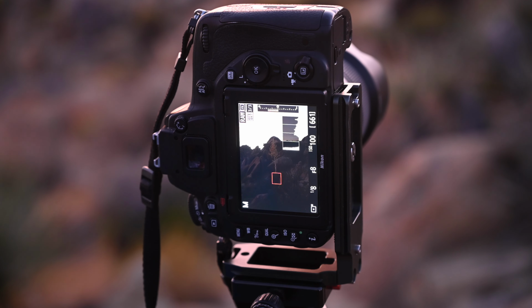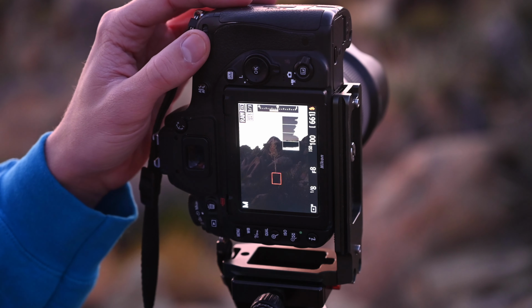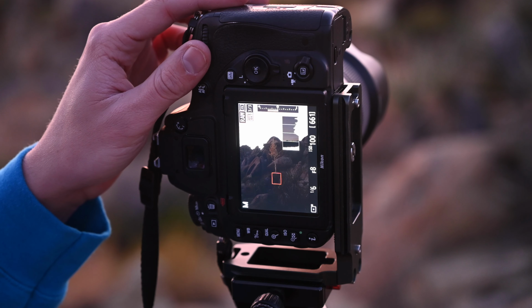I'm also bracketing so that when I go to bring up my shadows in the image, I have the exposure with that shadow information and I'm not adding noise to the picture. So bracketing is helping me out a lot.